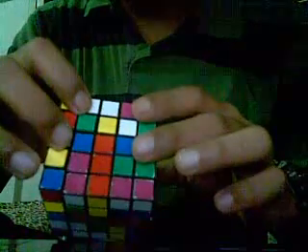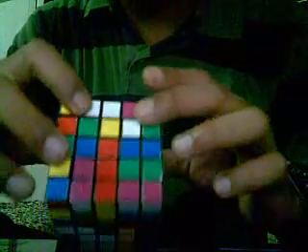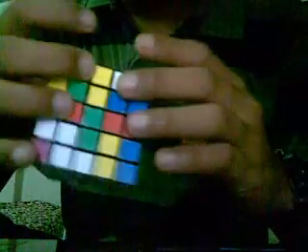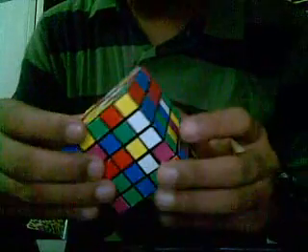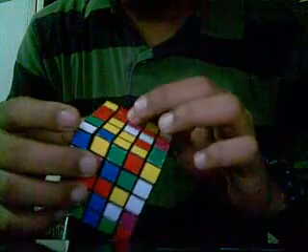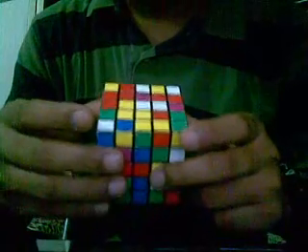Hi, I'm going to be teaching you guys how to solve a 5x5 Rubik's Cube, or whatever cube you have. Basically, how I solve it is that I'll be teaching you the reduction method, not the cage method.